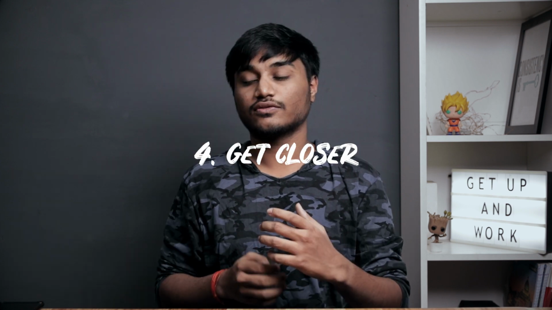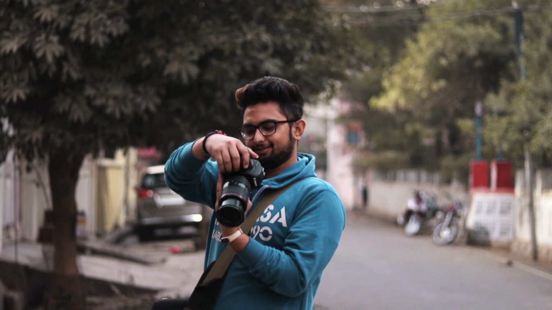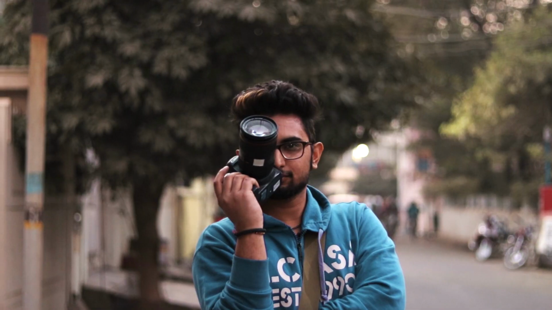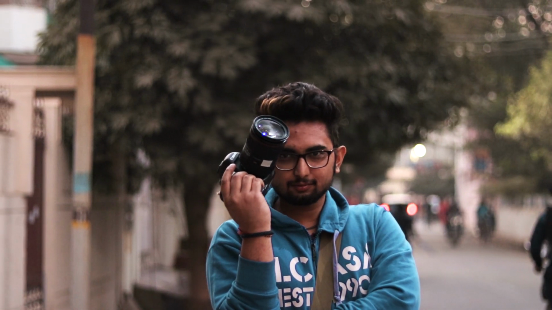So number 4 is to get closer to your subject. I've seen a lot of people complain that they're shooting with a fast aperture lens like an f1.8 but still not getting decent bokeh, and it is probably because your subject is too far away and there's not a lot of things in the background to isolate it from. So by keeping your subject much closer to your camera, that will give the camera a lot more room to blur out the background, and that will look much better than just putting the subject anywhere in the frame and hoping that will give nice blurriness right out there. So try to keep your subject closer to your camera and not far away.